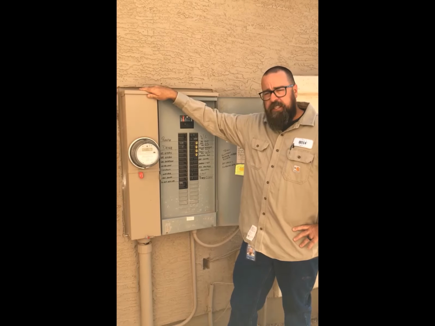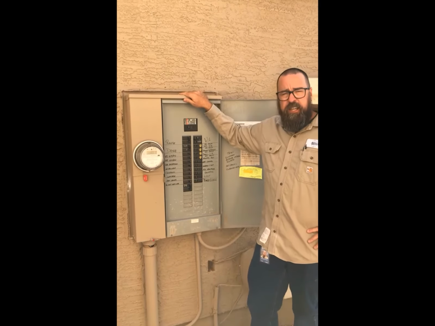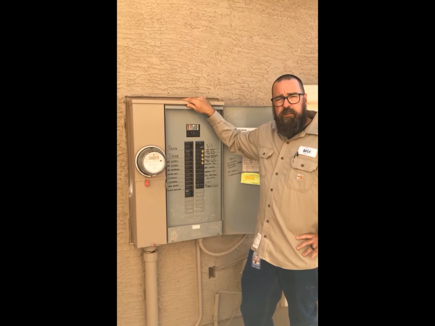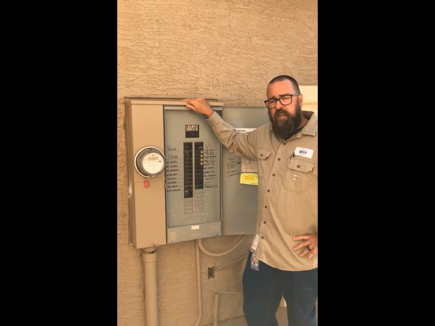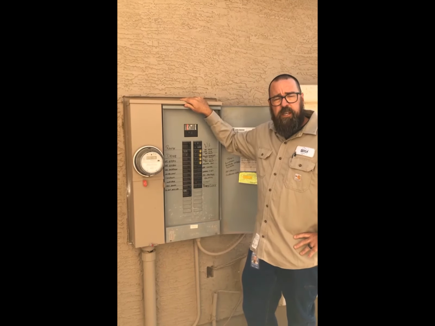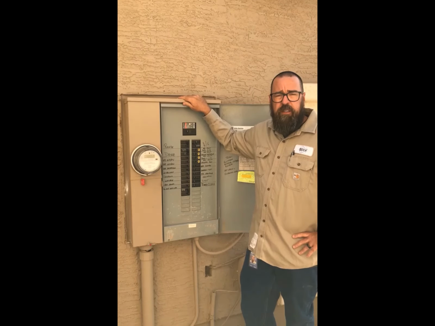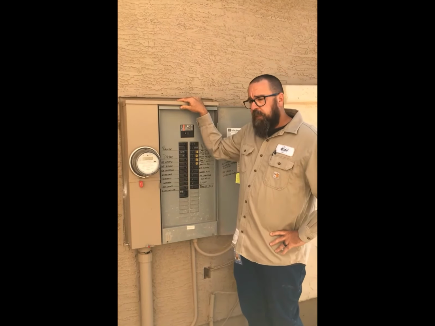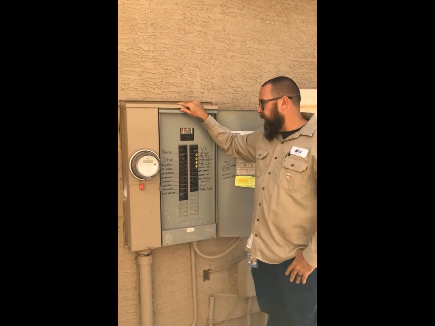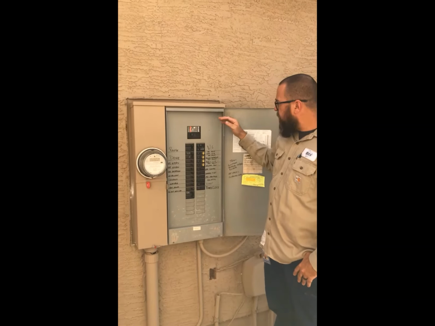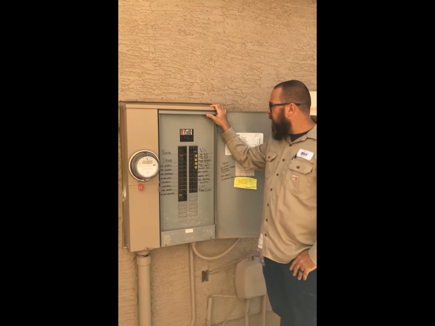I work with Electrical District 3. I'm the metering supervisor there, and I wanted to talk to you today about your breaker panel. We get lots of calls to come out to houses for customers that have partial power or they lose total power in their house. Chances are, many times when we come out, it's a tripped circuit breaker. So I wanted to show you today what a standard breaker panel looks like here in Maricopa.